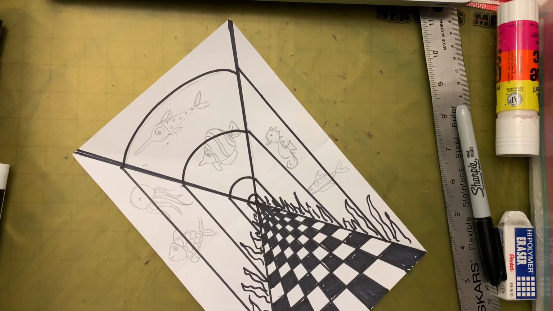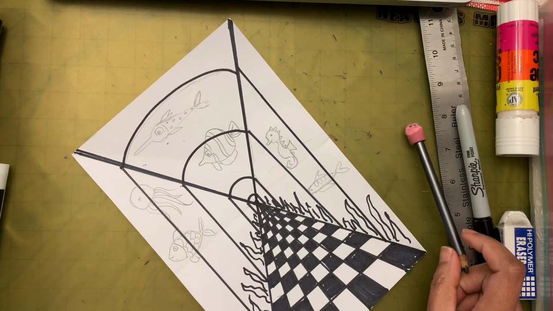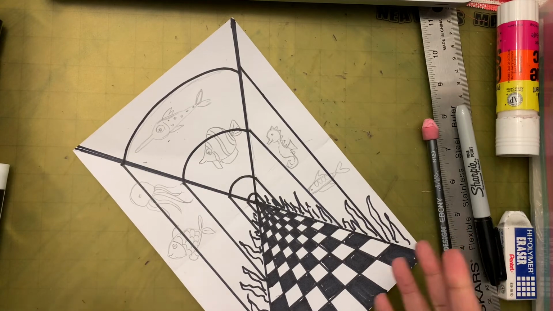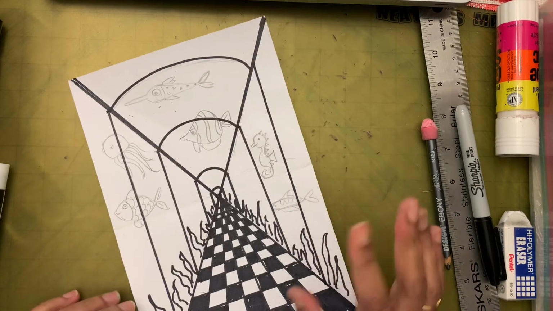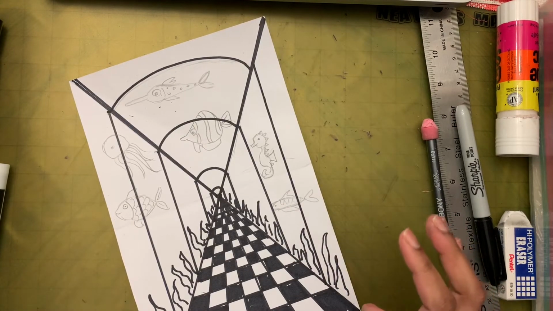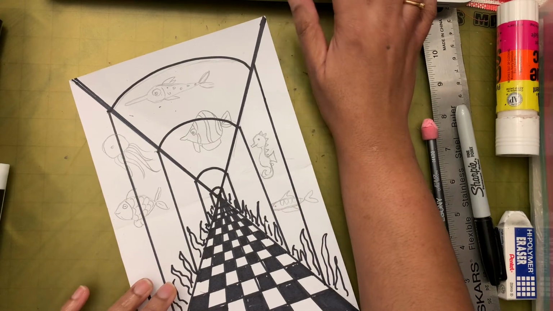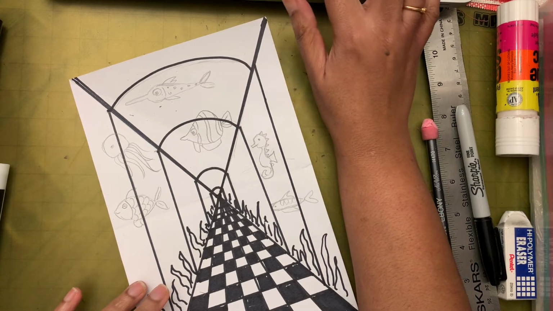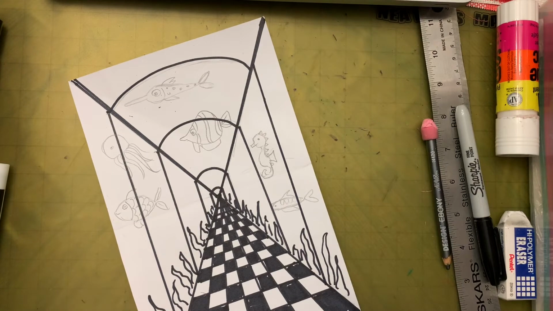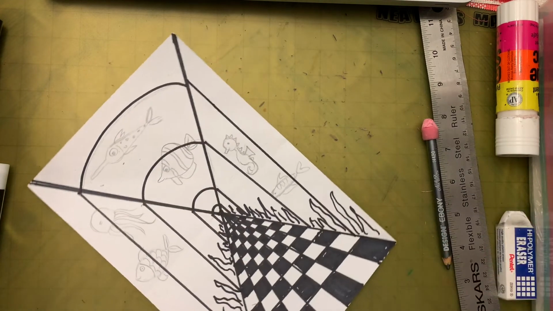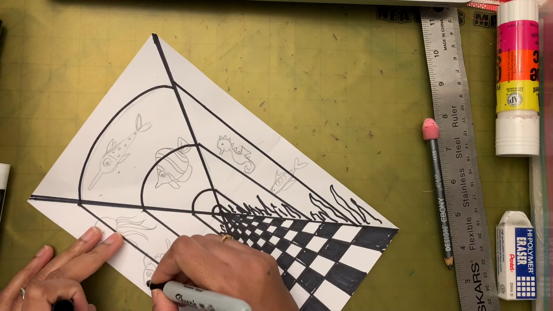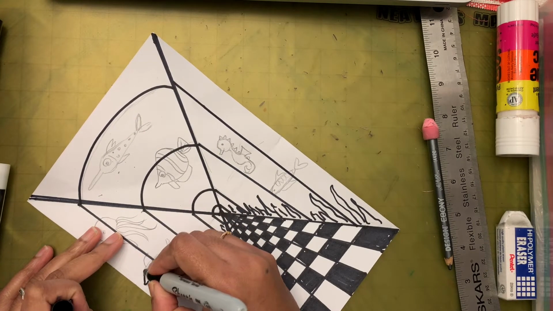I think that's enough for fishes. Okay, so you guys can go ahead add more if you want, but I'm going to stop with this many because that is a lot of work to do all the detailing. So let's now take, I'm going to outline this first and then I will color it in with crayons, okay?